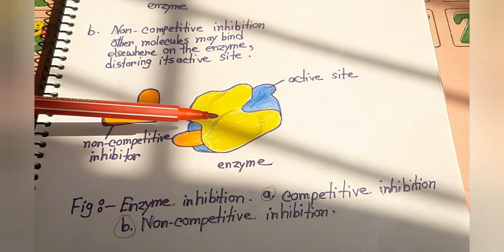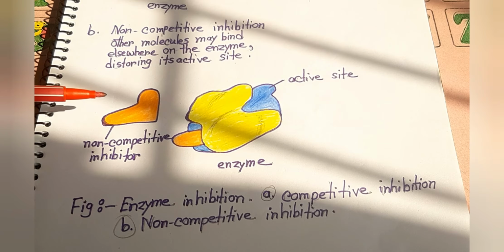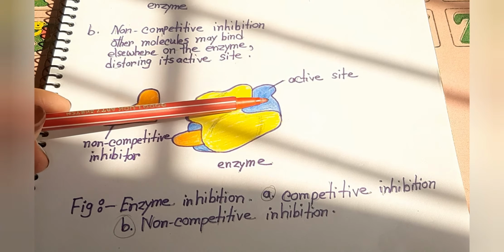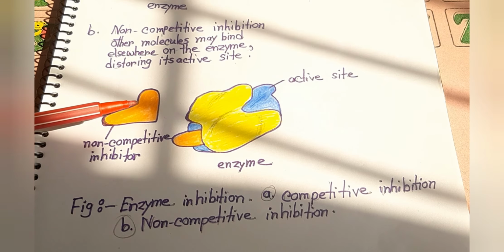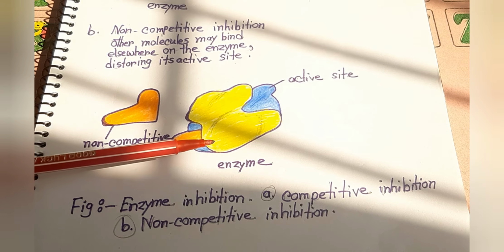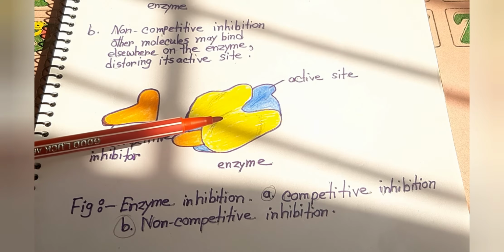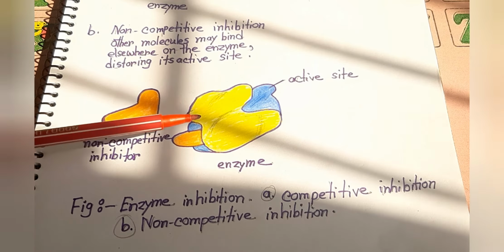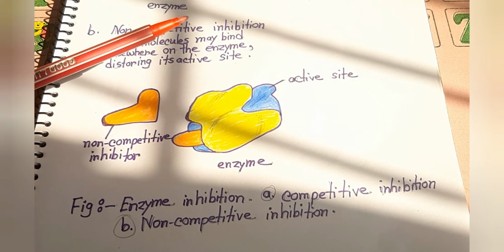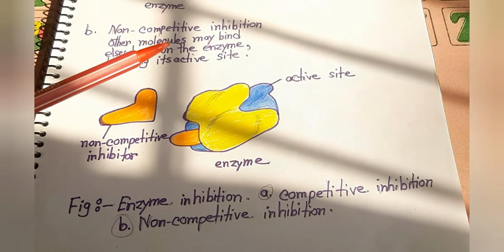So this is non-competitive inhibition. That is, the other molecules may bind elsewhere on the enzyme and destroy its active site. This is the active site, this is the non-competitive inhibitor, and this is the enzyme. That is the difference between competitive and non-competitive inhibition.